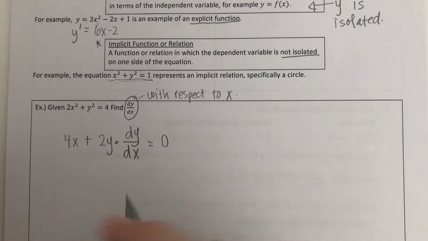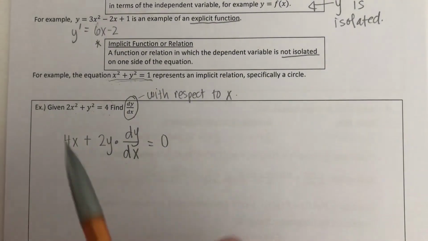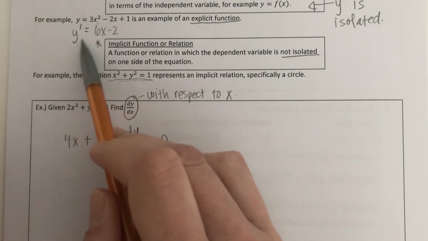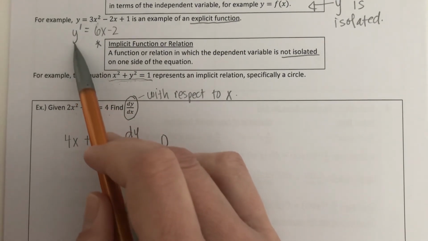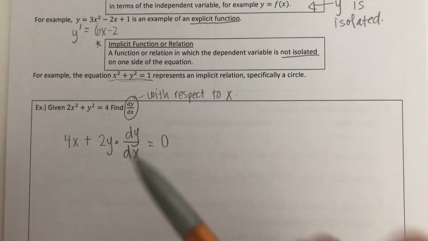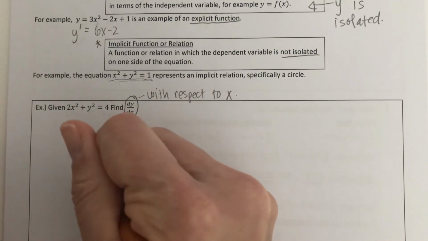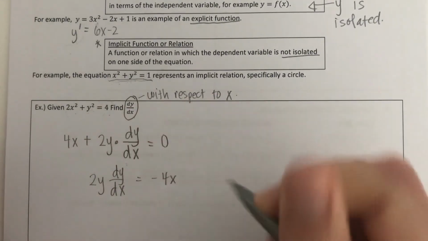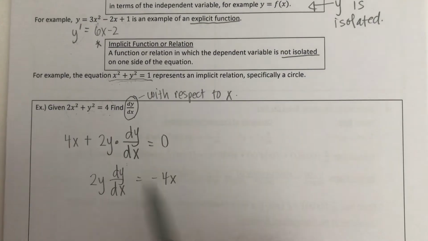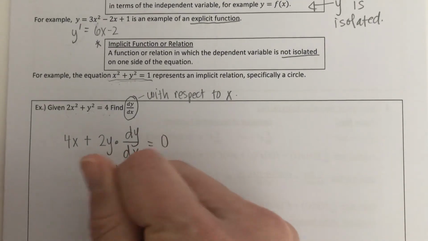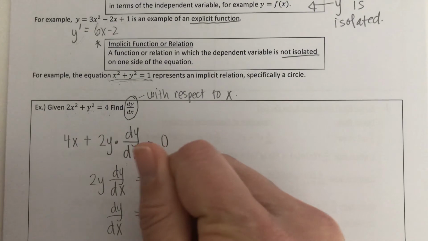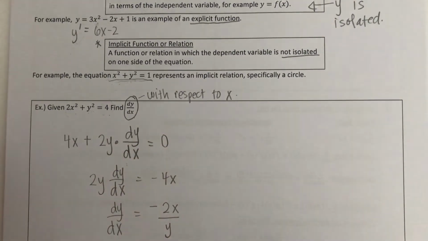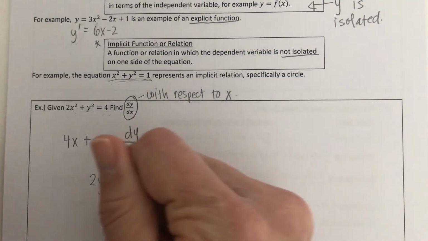From here, we need to isolate dy/dx. That's what you would do up here as well. It's just that it was nicely done in all the previous derivative problems because y was already by itself, and it wasn't down here. So I'm going to subtract 4x, and then divide by 2y on both sides. And simplify that. And this is our derivative.